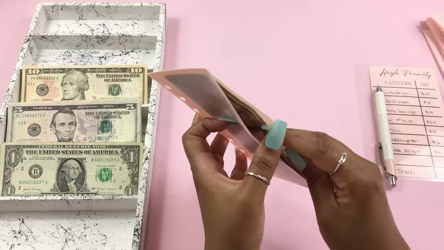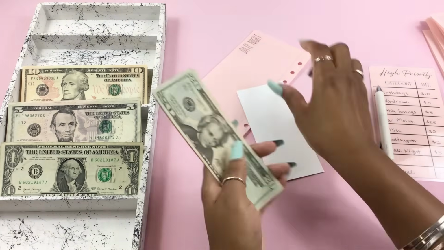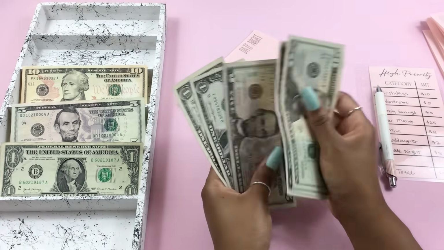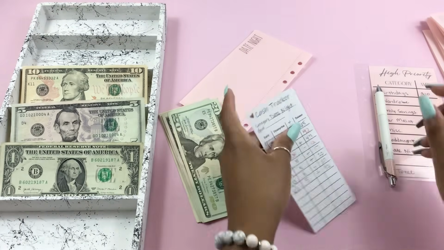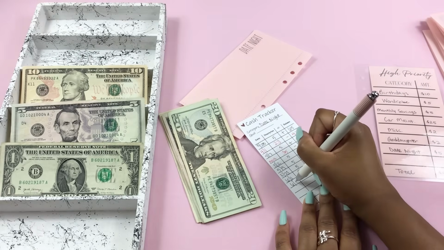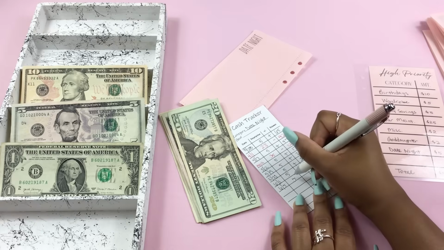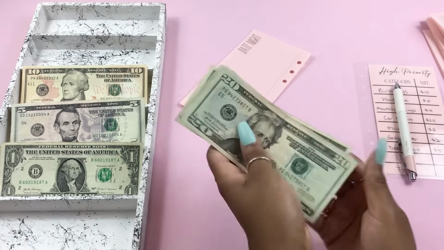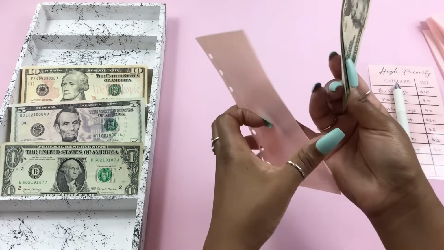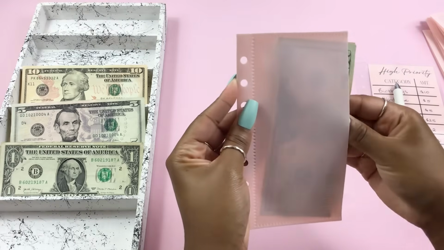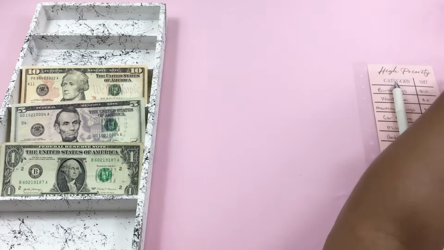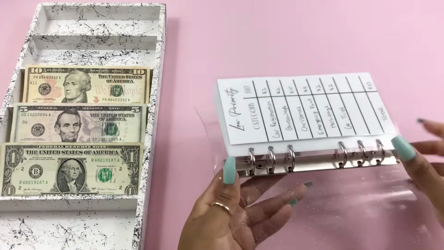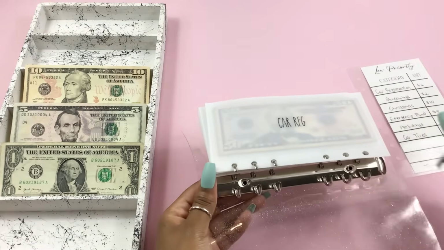And then date night is going to get a $5. For $20, 25, 30, 35, 36, 37. We usually do damage in this envelope around November, so hopefully it comes in handy again. Okay guys, so this is my high priority binder, and I'm gonna get these envelopes back in their binder. And lastly is my low priority binder that we are going to stuff.